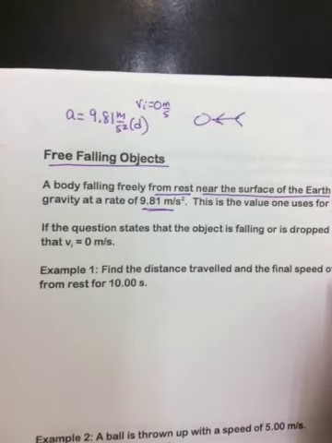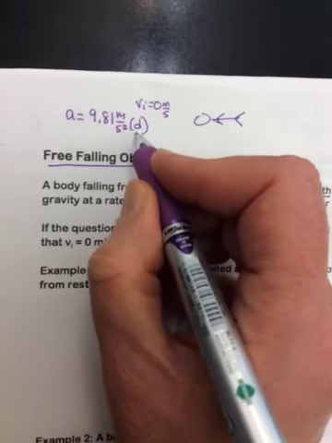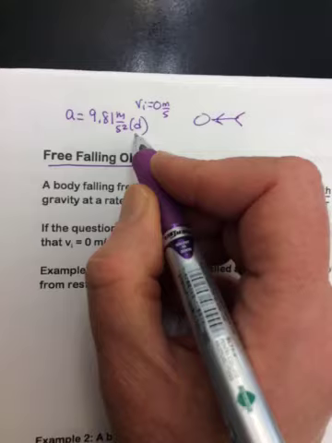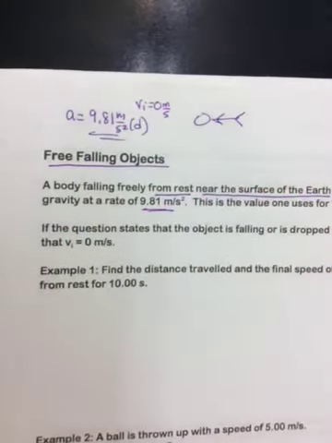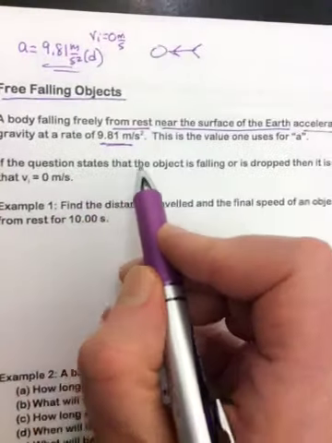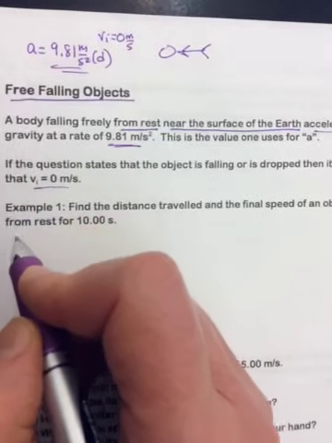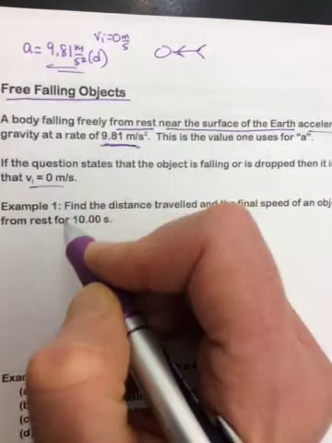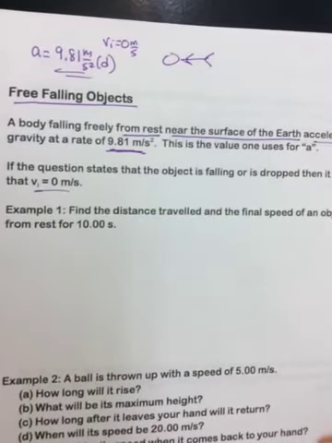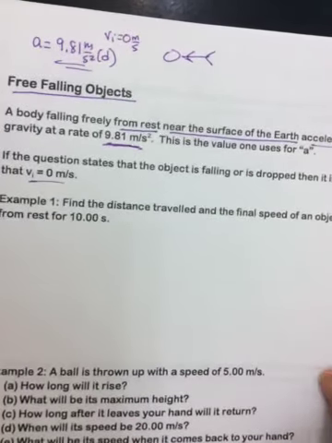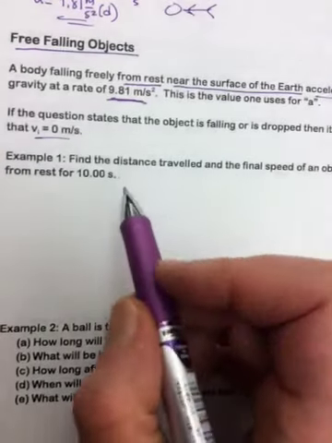Whether the object is being thrown up in the air or it's falling from the roof, the acceleration due to gravity always pulls us down towards the center of the earth, no matter what. That is something you can count on. Okay, so if the question states the object is falling or dropped, then it's understood that the VI is 0, and it would be understood that the acceleration is 9.81 meters per second squared. But the same equations apply, our new equations that we're just getting to know and love. So let's take a look at example 1.